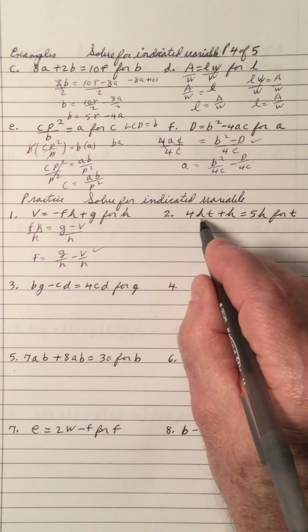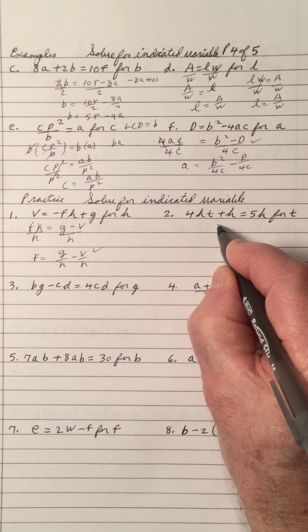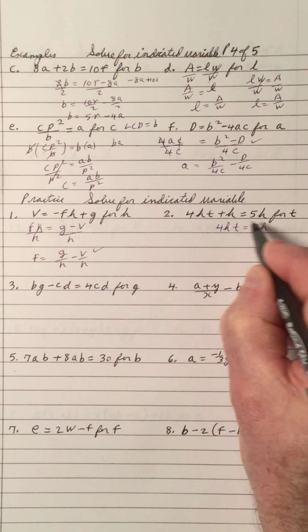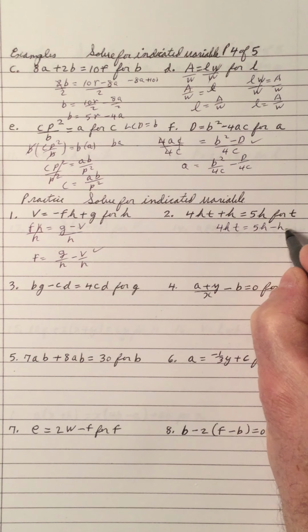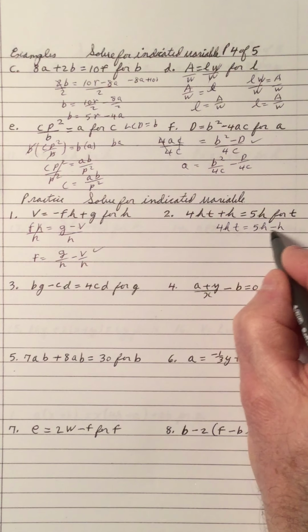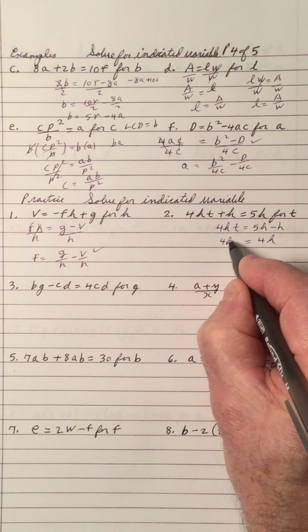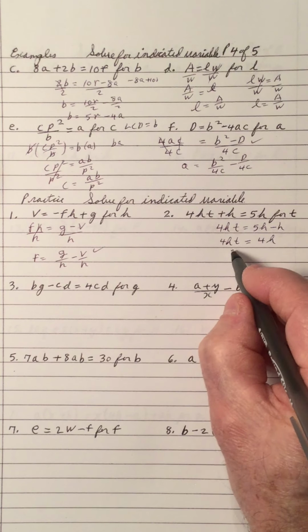And we're solving for T. T is already on the left side, so the H plus H moves over to become a minus H. And you can add these up, so that's 4H. So if you can simplify each side, do so.